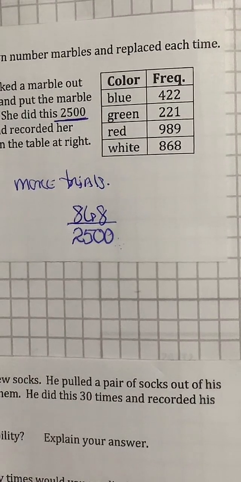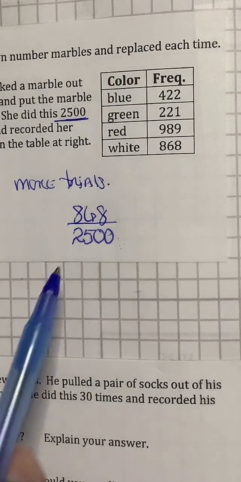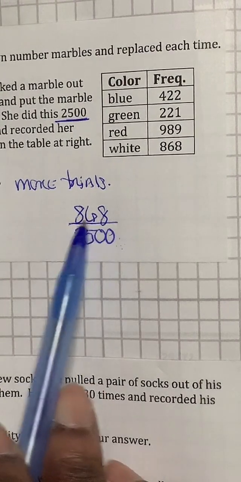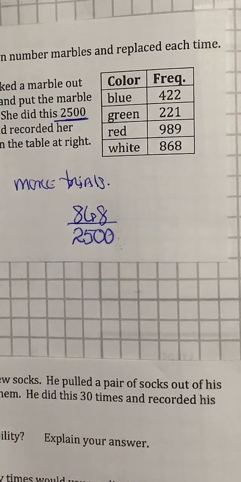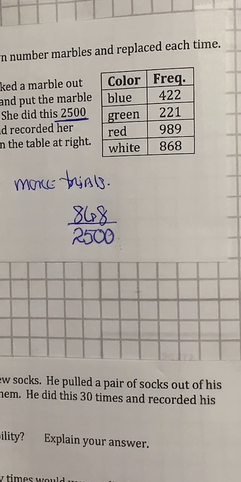Are you doing it the other way around? Hold on. Yeah, make sure you type in the numerator first, then the denominator. Okay, so the flash is saying 0.34.